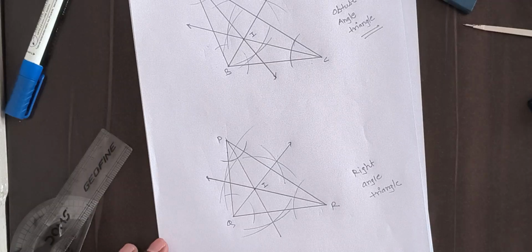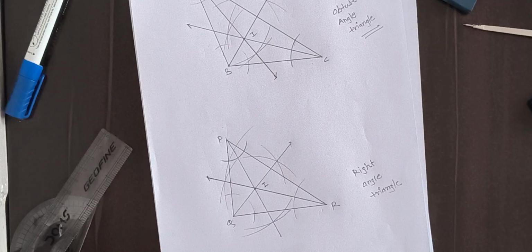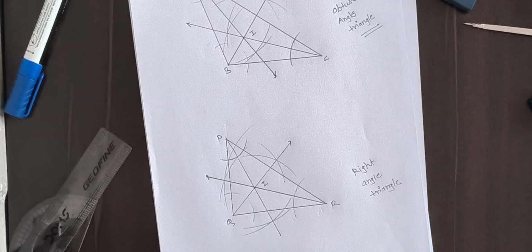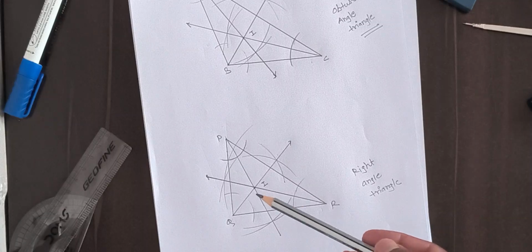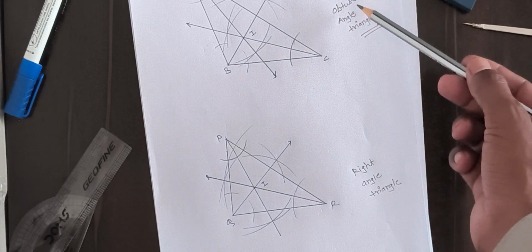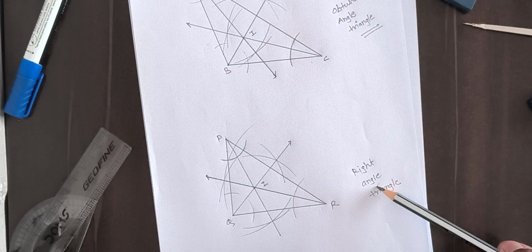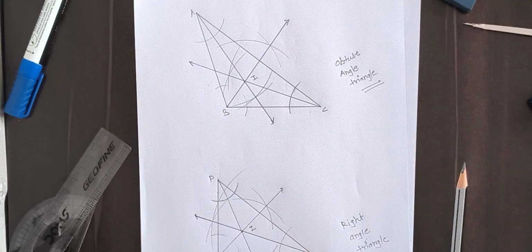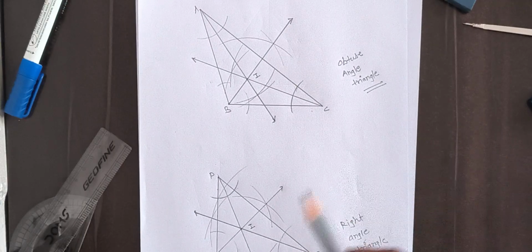So what we need to write here, note: point of concurrence. Point of concurrence lies inside the triangle, and inside the triangle only, in the obtuse angle triangle and in the right angle triangle. That we need to understand. These are the two triangles.